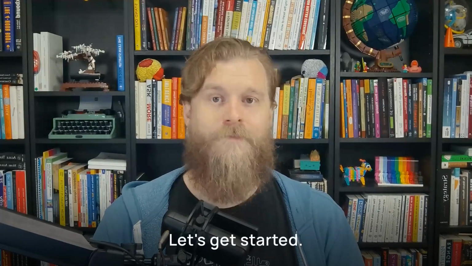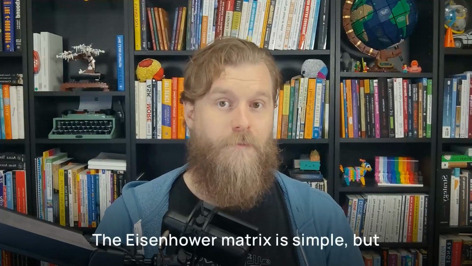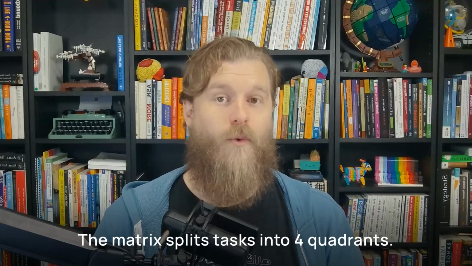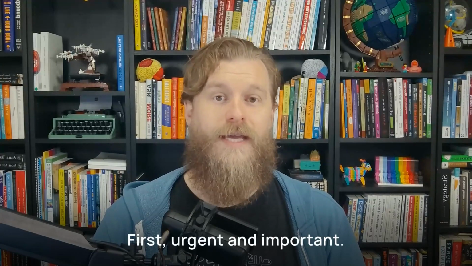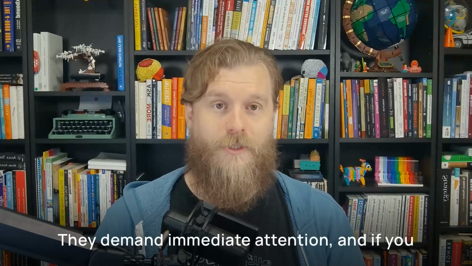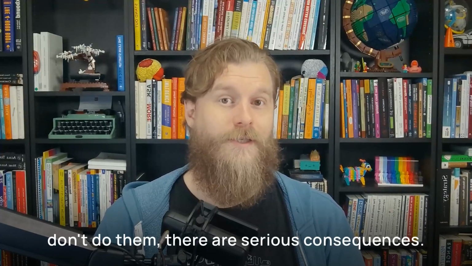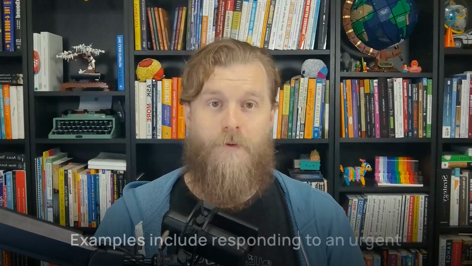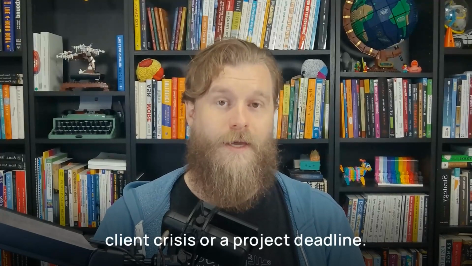Let's get started. The Eisenhower Matrix is simple, but that's why it's so powerful. It helps you categorize tasks based on their urgency and importance. The matrix splits tasks into four quadrants. First, urgent and important. These are your critical tasks. They demand immediate attention, and if you don't do them, there are serious consequences. Examples include responding to an urgent client crisis or a project deadline.